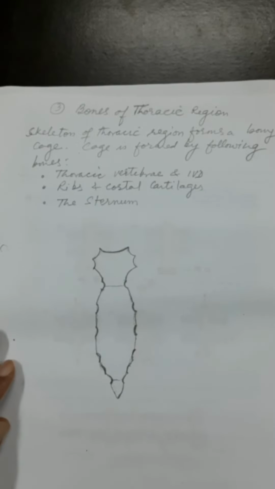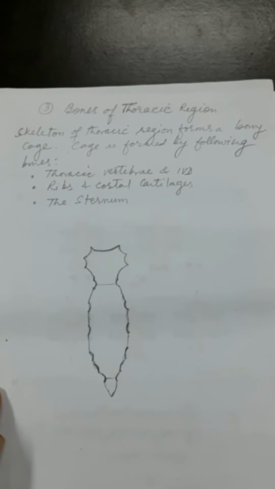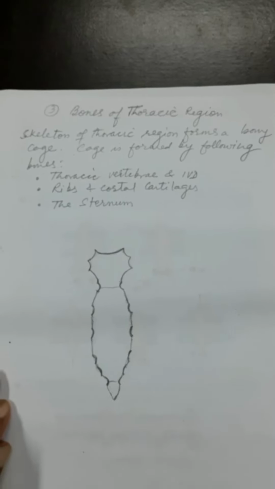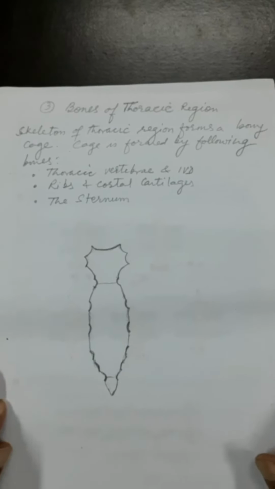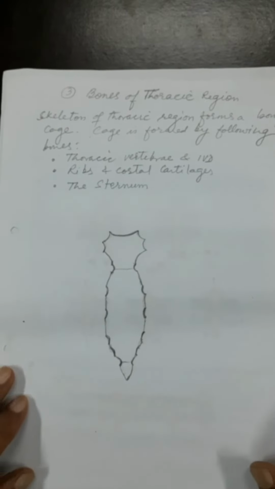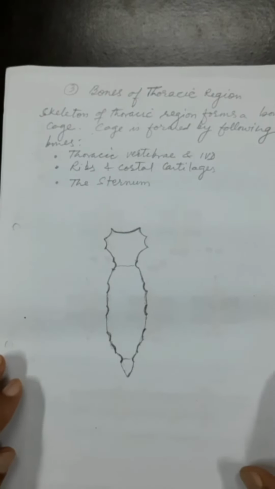So let us see which are the bones which form the thoracic region. Now the skeleton of the thoracic region is formed by a bony cage, and this is like a cage, and it encloses three important structures, the right and left lung and the heart. So it protects the heart. The lower part of the thoracic cage is also protecting the upper organs of the abdominal cavity, deep to the diaphragm, that is the stomach and the liver.